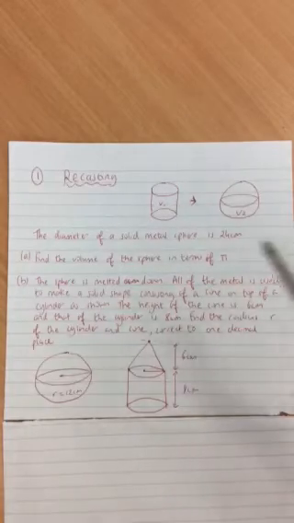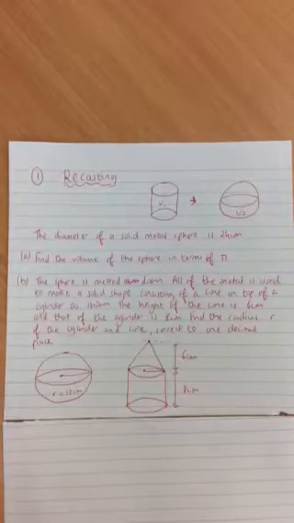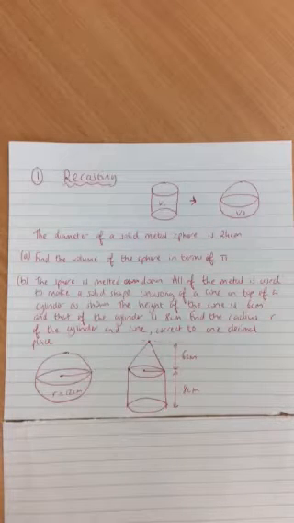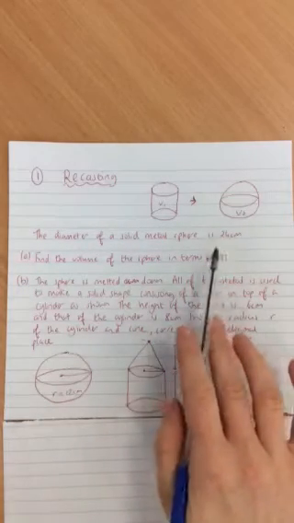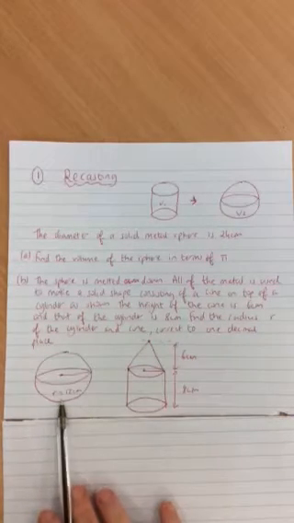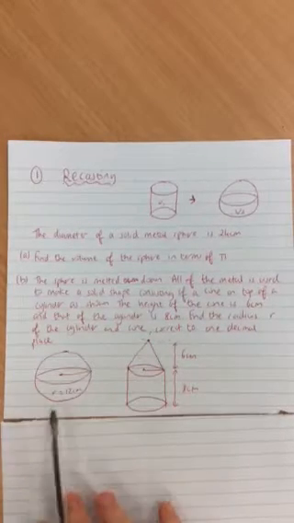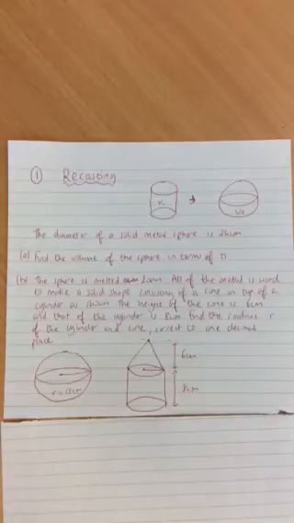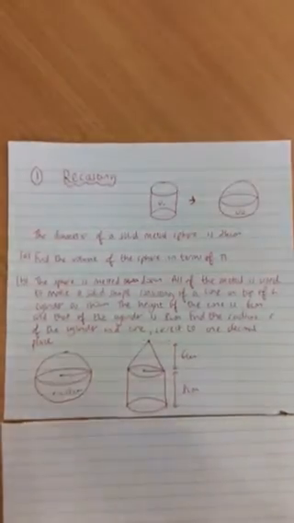Okay, so we're going to look at a problem where we melt down a particular shape to form another. The first part tells us the diameter of a solid metal sphere is 24 centimetres, and we're asked to find the volume of the sphere in terms of pi. If the diameter is 24 centimetres, then the radius of the sphere is 12 centimetres. So very simple.